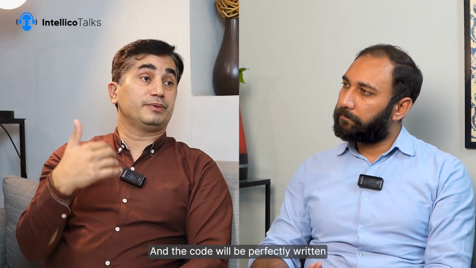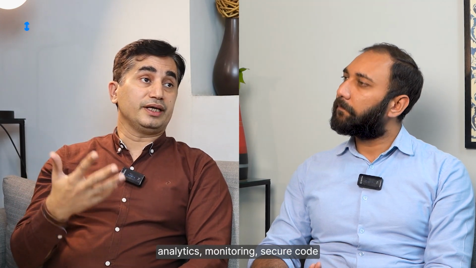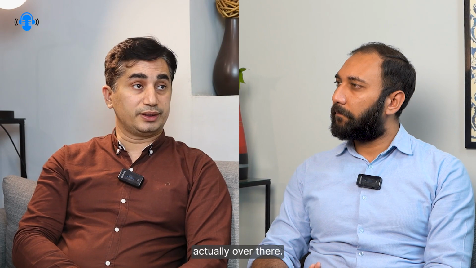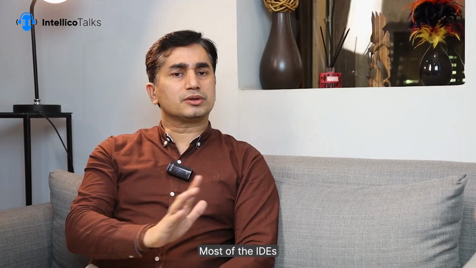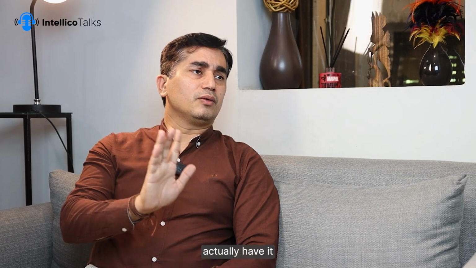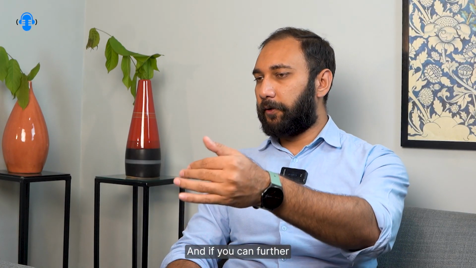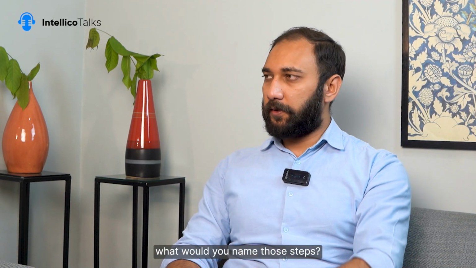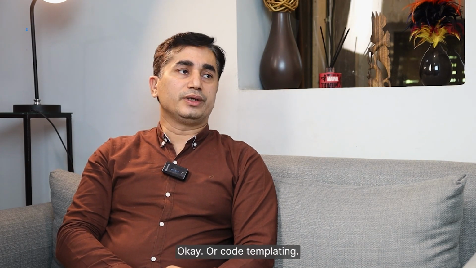And the code will be perfectly written with all the logging, analytics, monitoring, secure code practices, error handling, and everything will be there. Perfect. So that is what the first step usually covers. Most of the IDEs already have it available. Okay. And if you can further break it down into steps, what would you name those steps? I would name those steps as code auto-completion, or code templating.